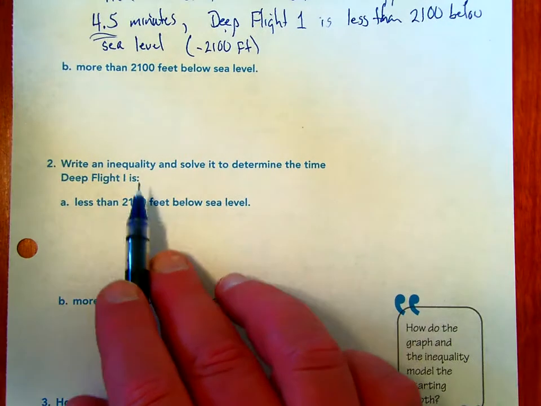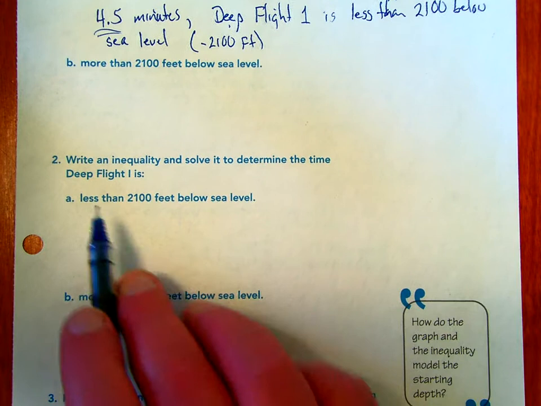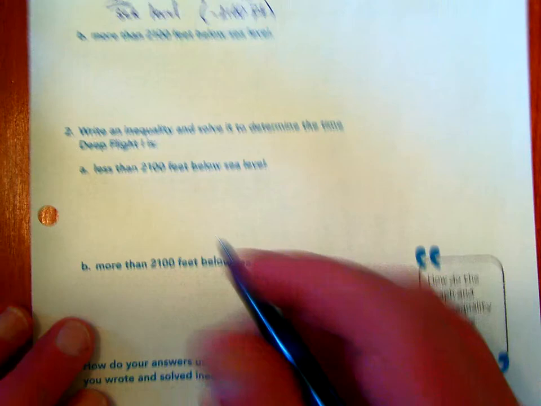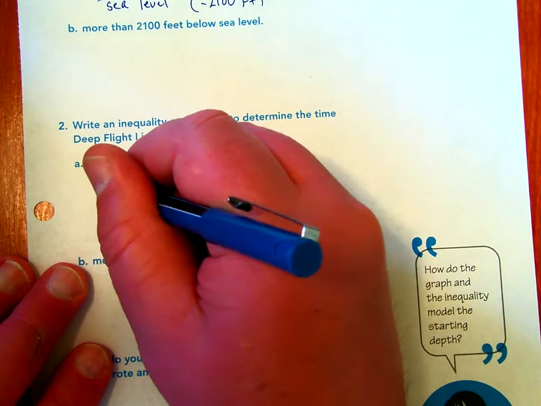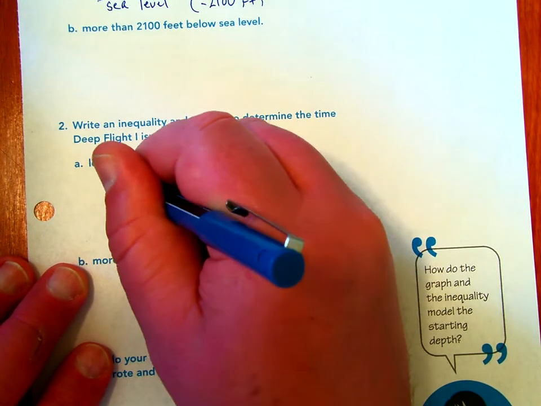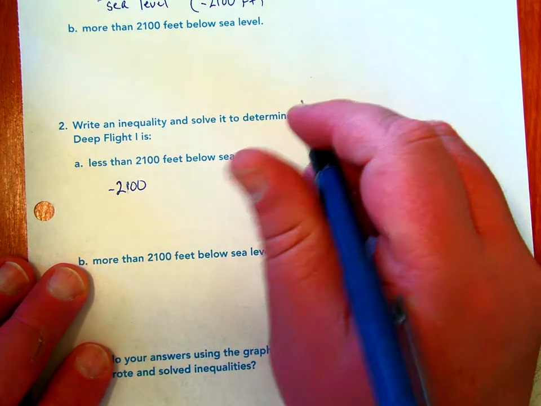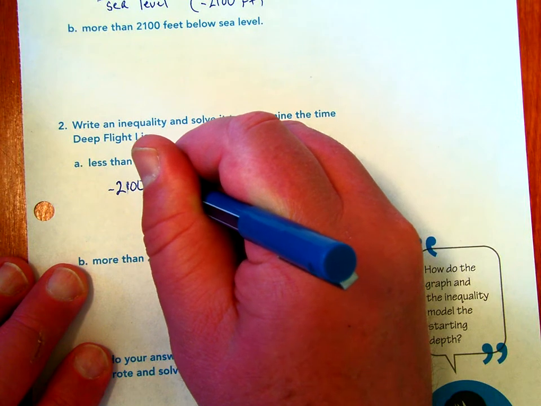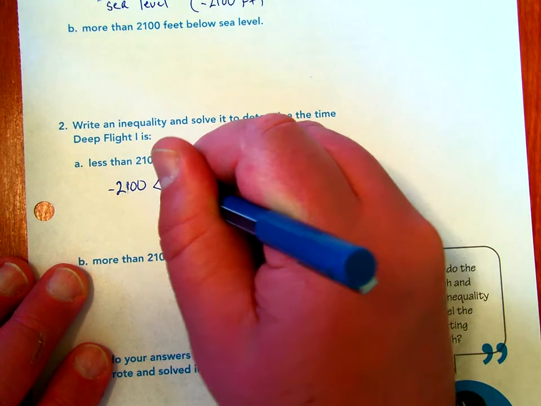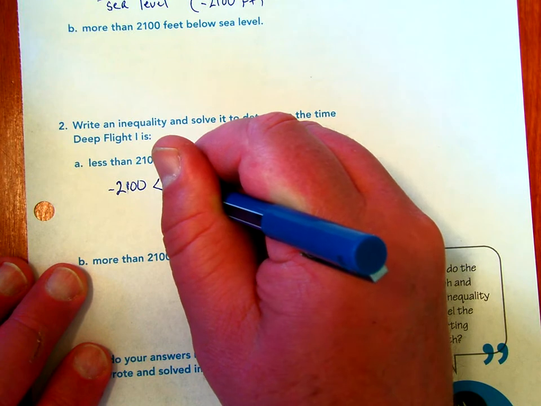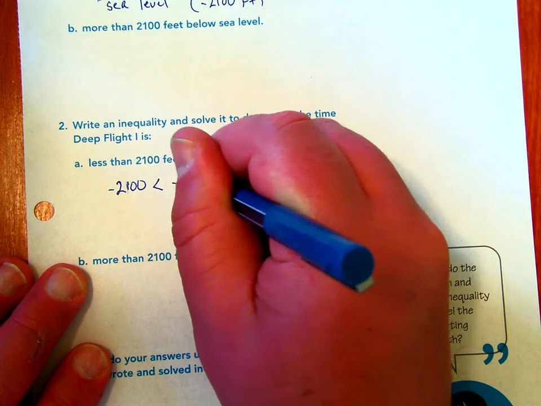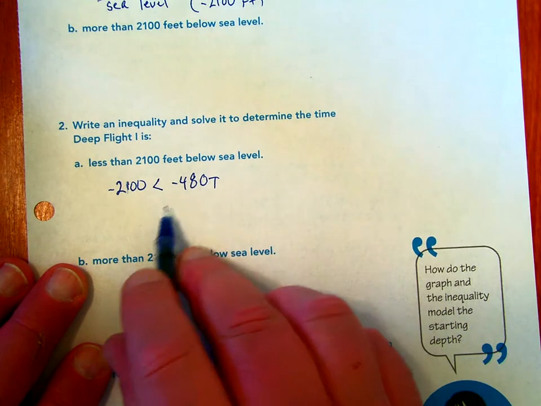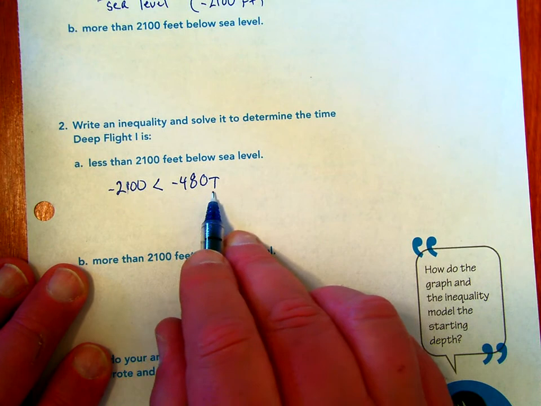Write an inequality and solve it to determine the time. So for 2a, well, we're dealing with 2,100 feet below, and we want to know how long it's going to take to reach that at our current speed, diving down at 480 feet per minute.